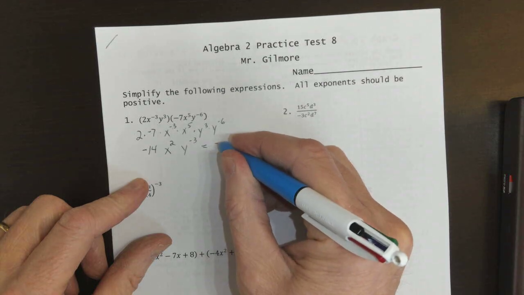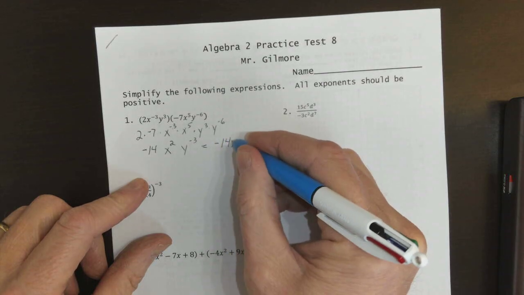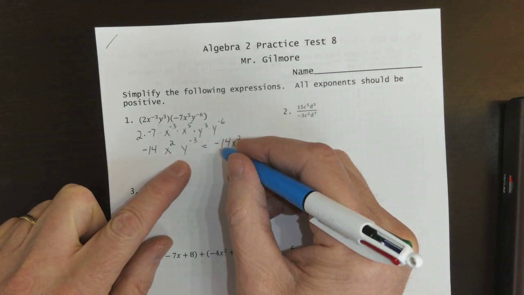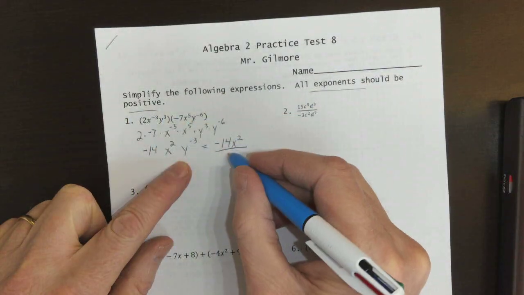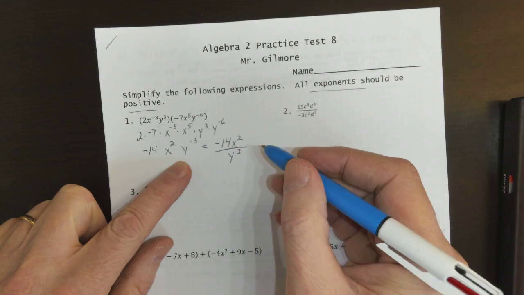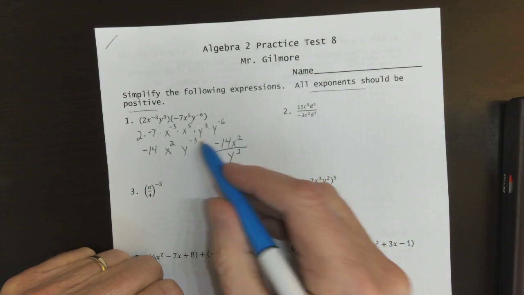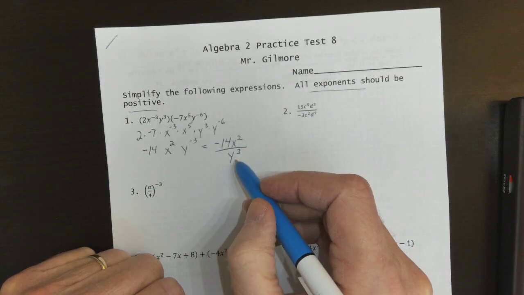And then one more step. I'm going to put the negative 14x squared, and to make this a positive exponent, all exponents should be positive, it says, we bring down the y to the third. Y to the negative third on top becomes y to the third on the bottom.